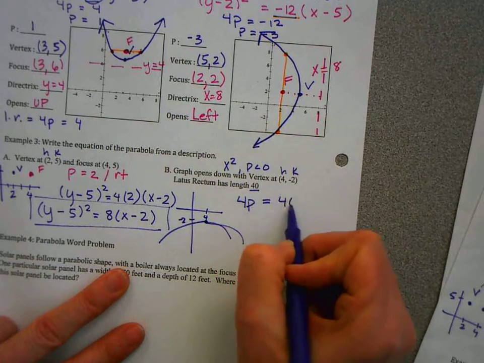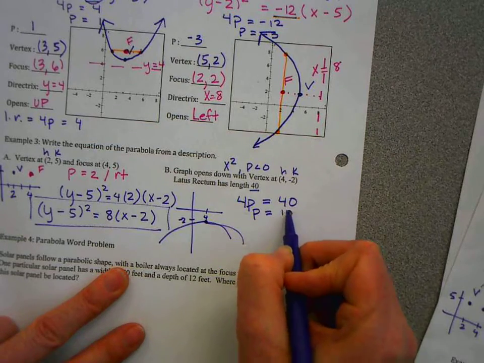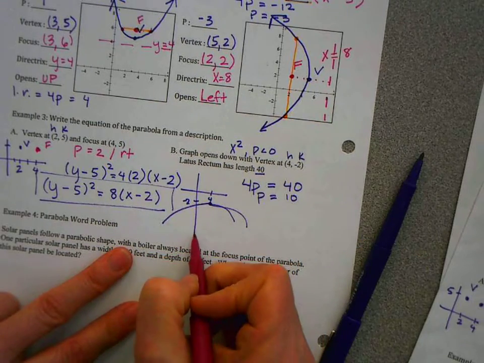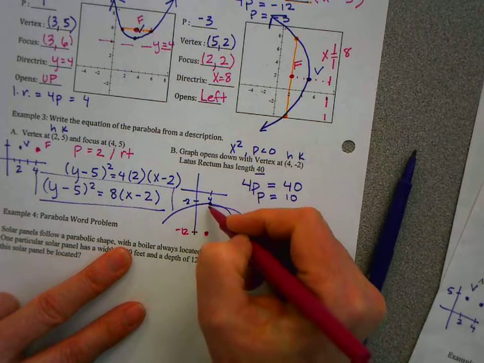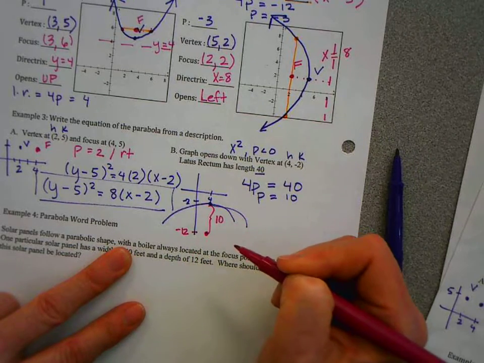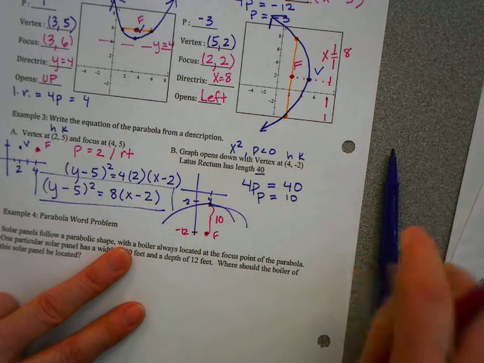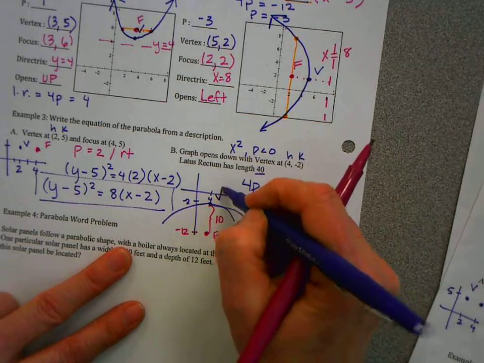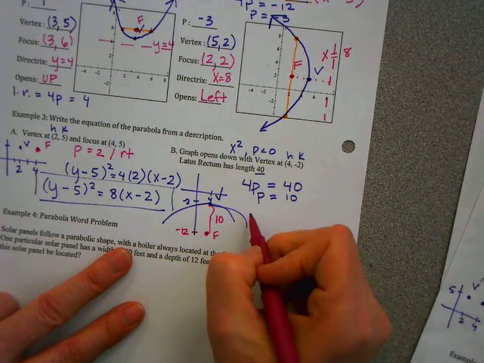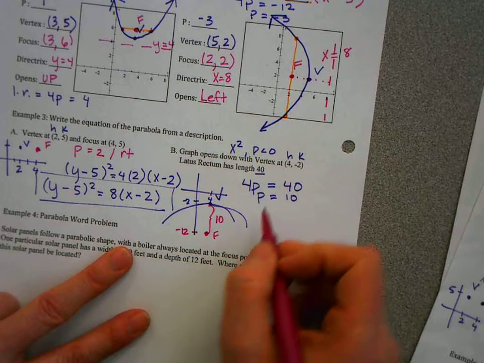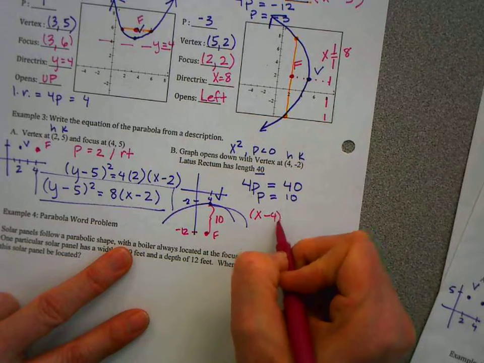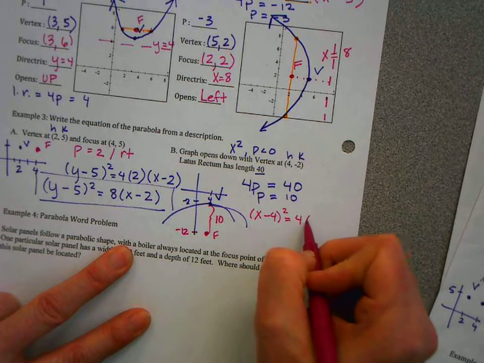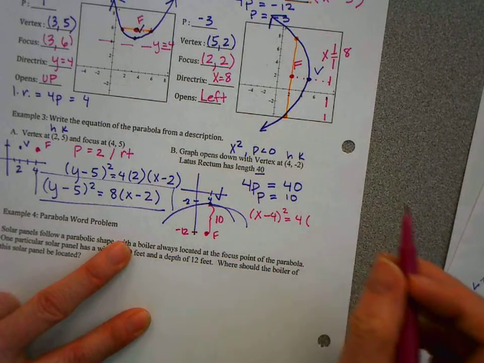That tells me down here at negative 12, I have the focus, because it's 10 units from the vertex, p is 10 to the focus. That was the vertex up here. Now I'm ready to write my equation. It's x squared because it's going up or down, so it's x minus h squared equals 4 times p, which is negative 10, because this is going down, p must be negative.